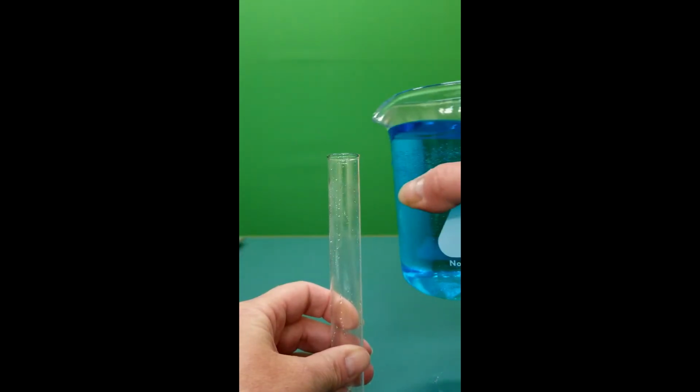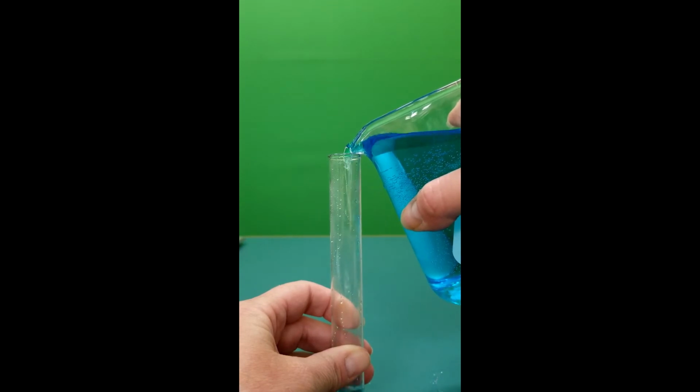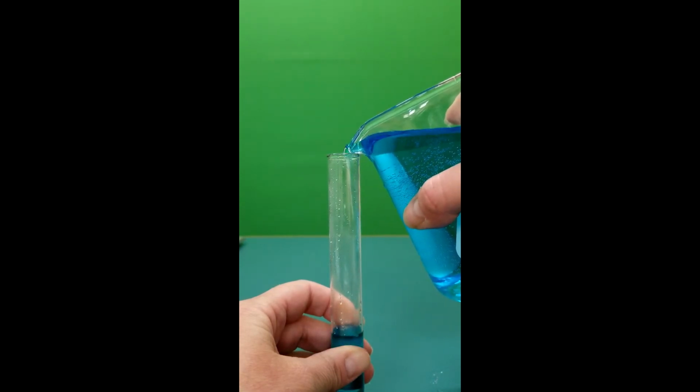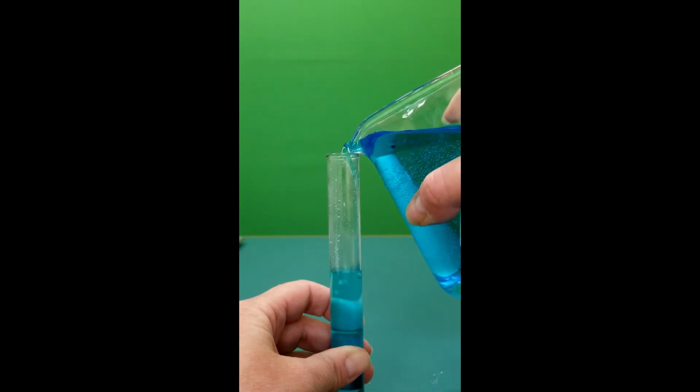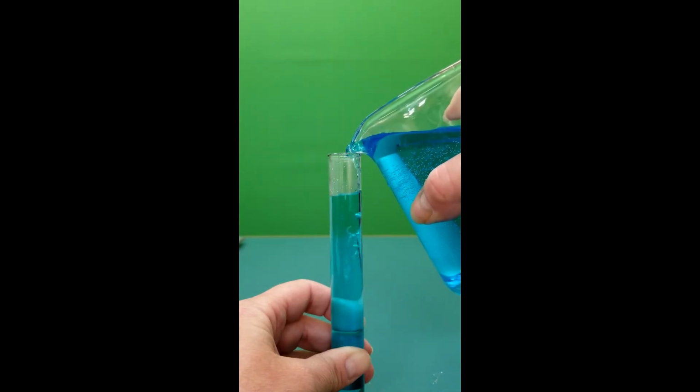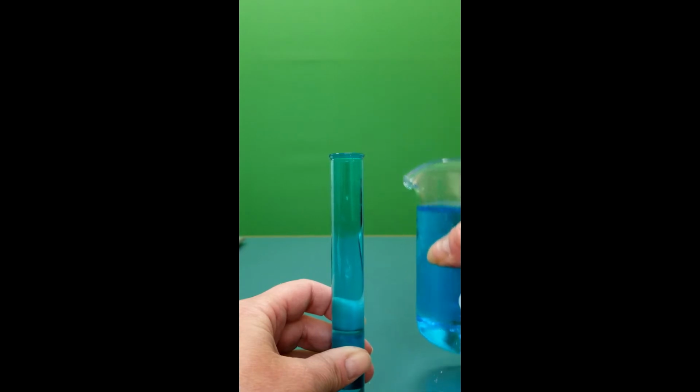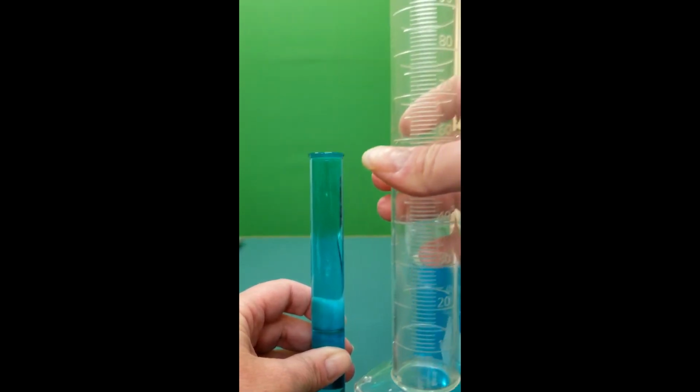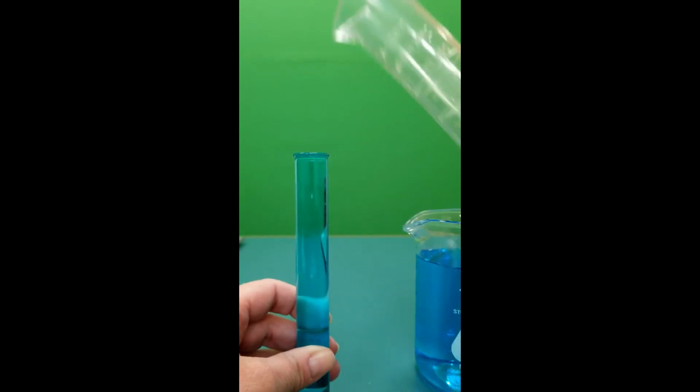In order to do this, we're going to fill up the test tube to the very top with water. Once it's at the very top, we're going to take the water that's in the test tube, pour it into the graduated cylinder.